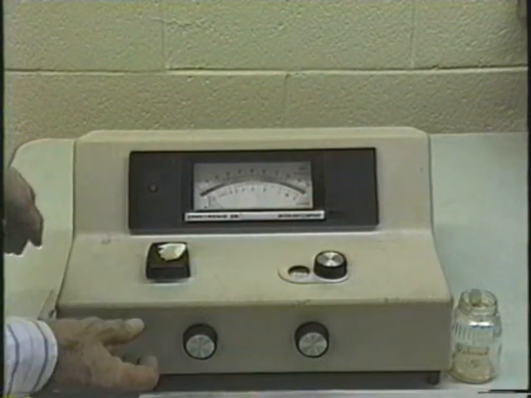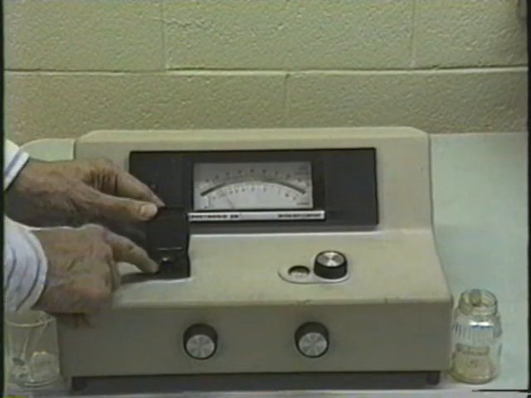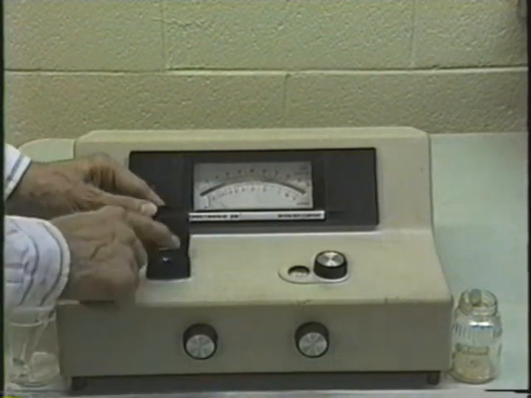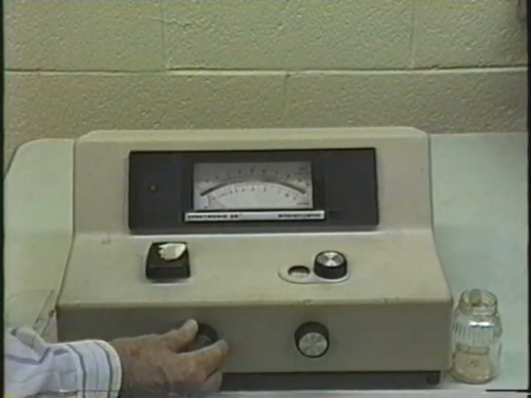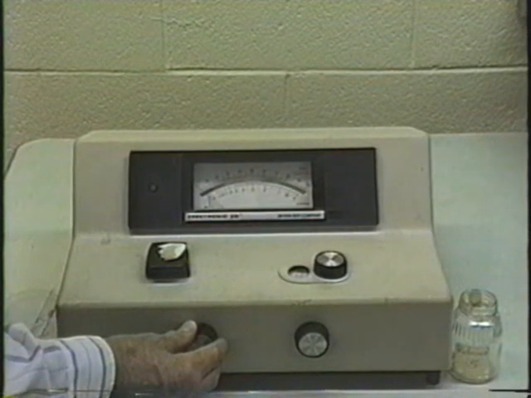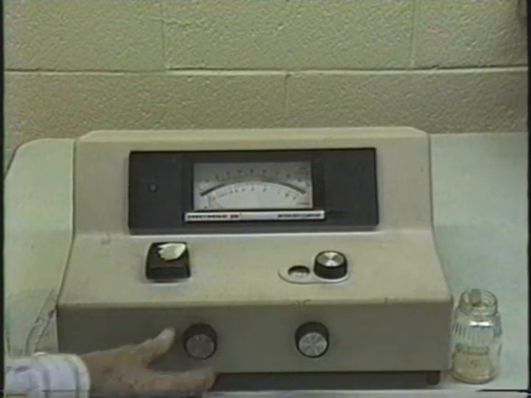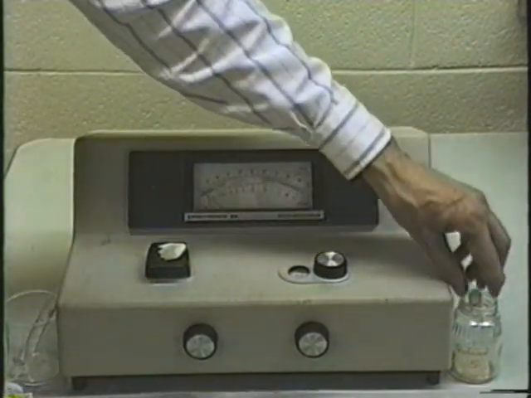So, to do that, this is the sample compartment, and it's empty at this time. Make sure you close it because if you open it, you can get stray light coming in. So it's closed. And then adjust the needle so that it goes exactly to 0%. Now the 0% is adjusted.